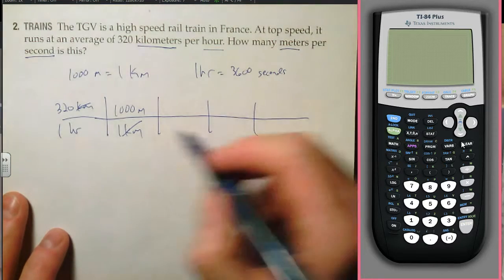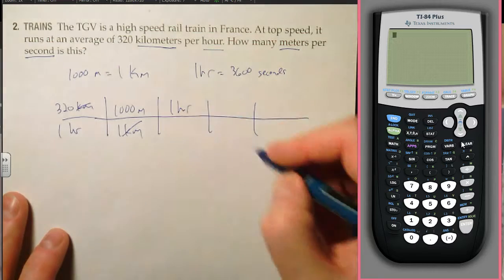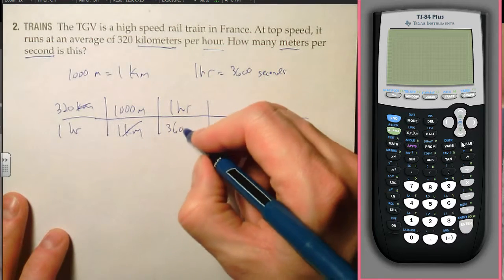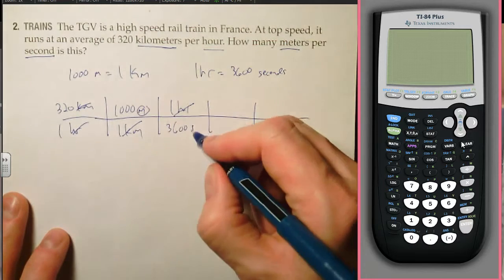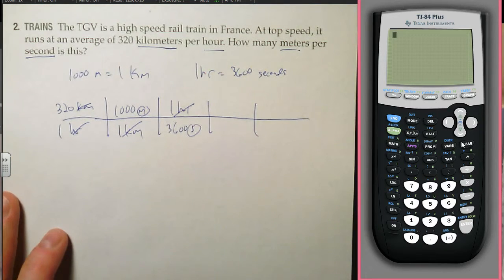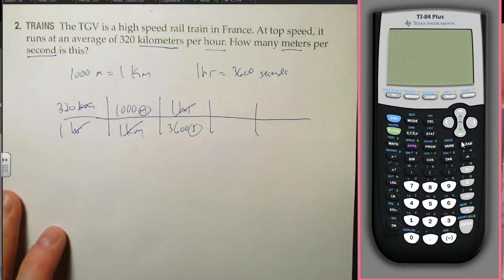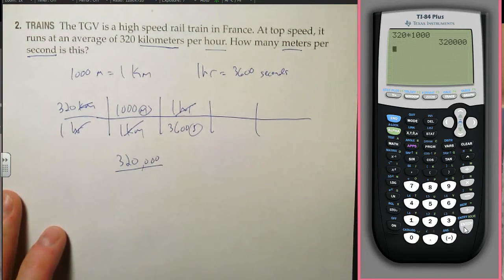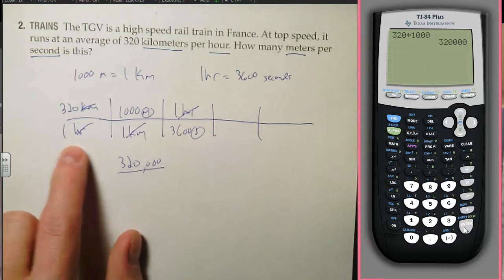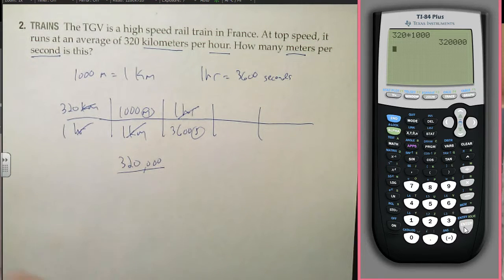Now I want to get rid of hours, so hours is on bottom, so it has to go on top next, and 1 hour is equal to 3,600 seconds. And now I can cancel off hours, and I have meters on top, seconds on bottom. So we'll just multiply across. 320 times 1,000. There's 320,000. I don't really need a calculator for that, but just to show you that. And then this is 1 hour times 1 kilometer times 3,600 seconds. Well, that's just 3,600.